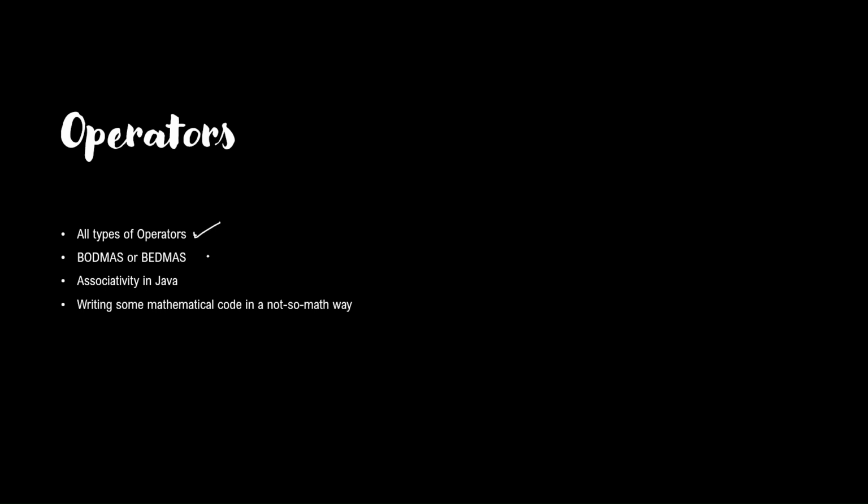Firstly, we'll have all types of operators. It'll mostly be a theory part. This is a no code session. It'll be theory, so it's important for you if you are making notes for your exams. You can really watch this video. We'll discuss the associativity and the BODMAS and BIDMAS rules. At the end of this video, we might use some of these operators to write some mathematical code and not so math way. So let's begin.